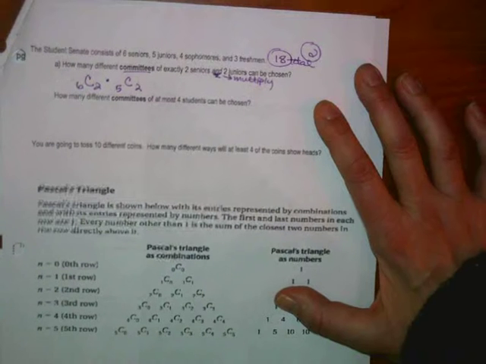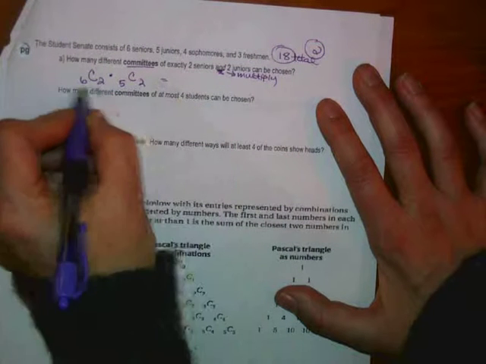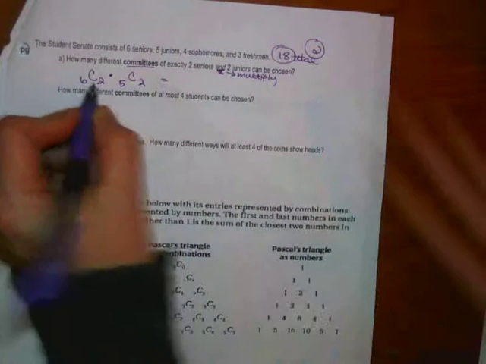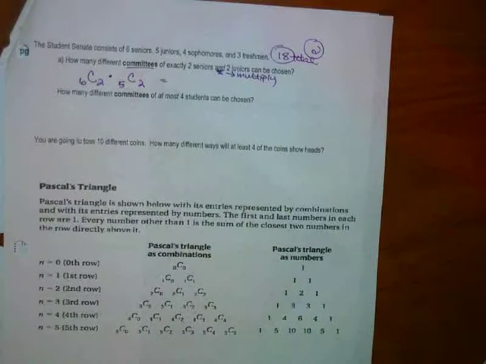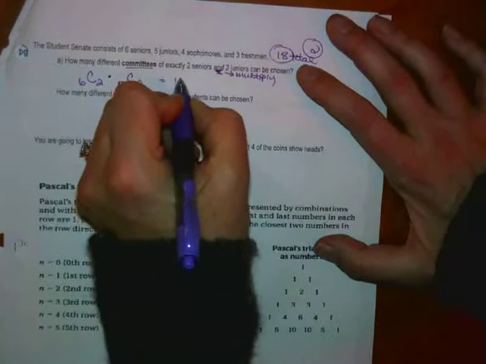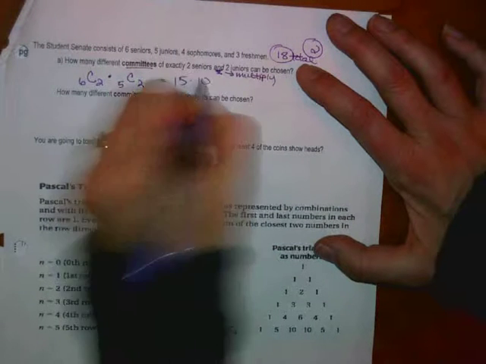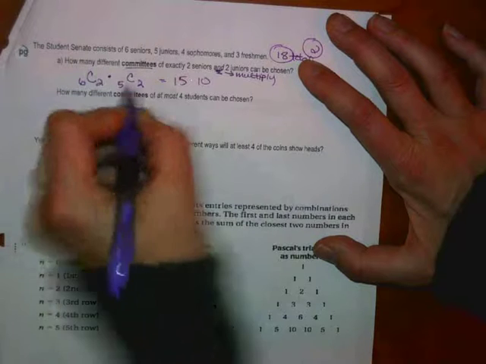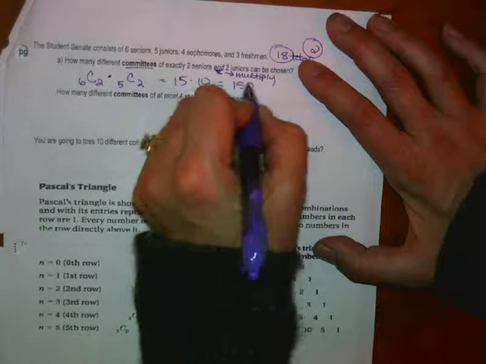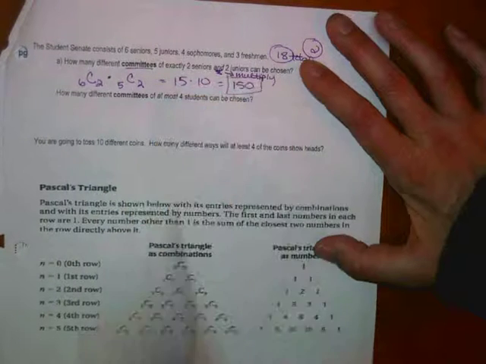It's not separate. When I do 6 choose 2, I think it's 15. Remember, I think it's 15. Anybody know that? Yeah. And then this is 10. This is 15, this is 10. Equals 150. So there's 150 ways to choose 2 seniors and 2 juniors for my committee.